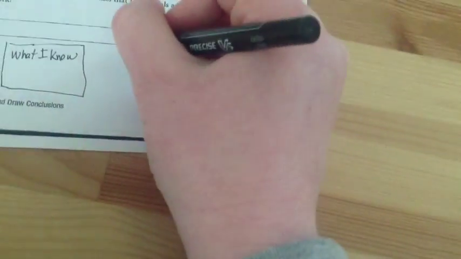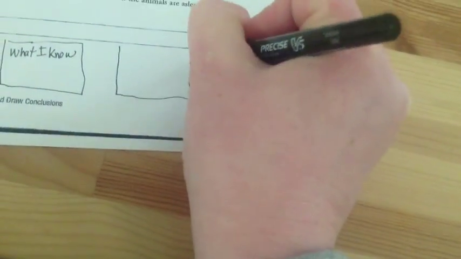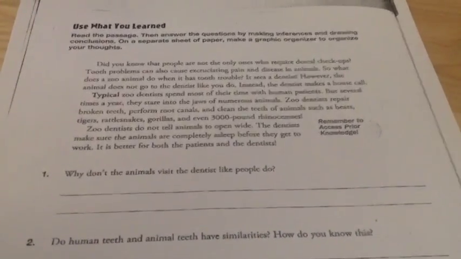The second one is going to say what I know. What you know is called prior knowledge. And the third box is going to say my conclusion, right? This is where we're going to have a conclusion about the article, about something we think the author wants us to understand. Okay, let's read the passage now.